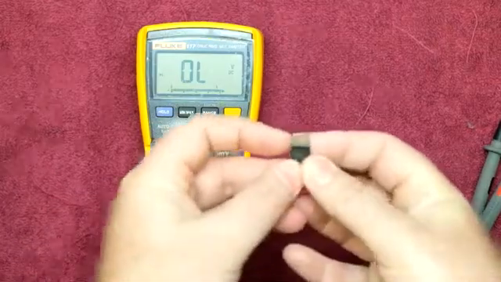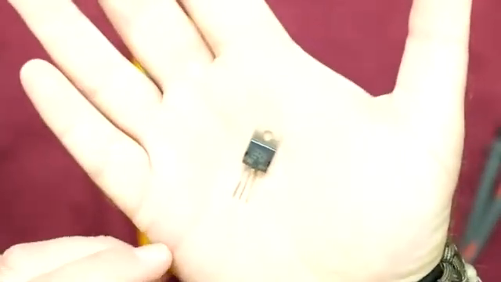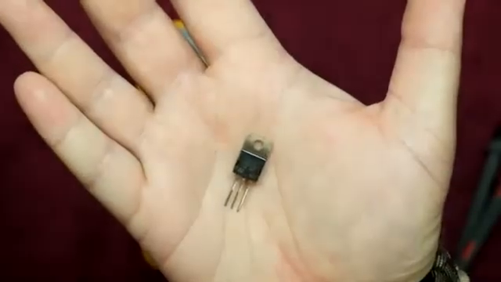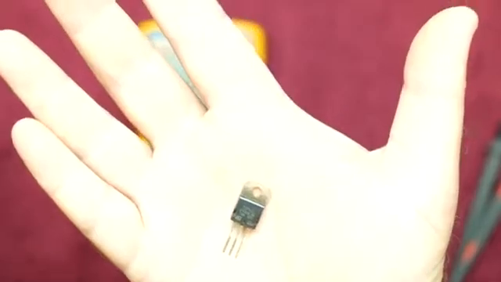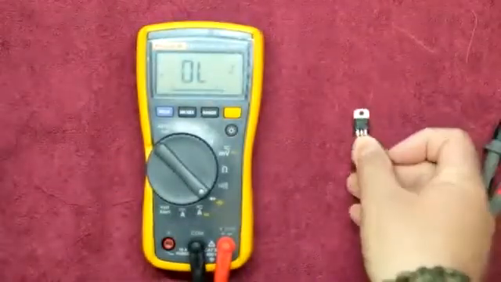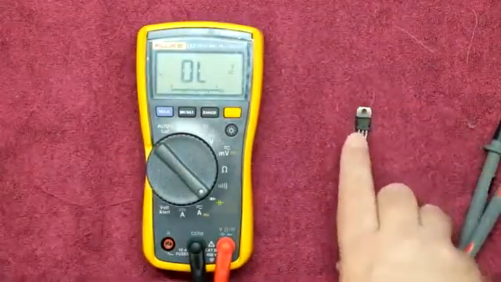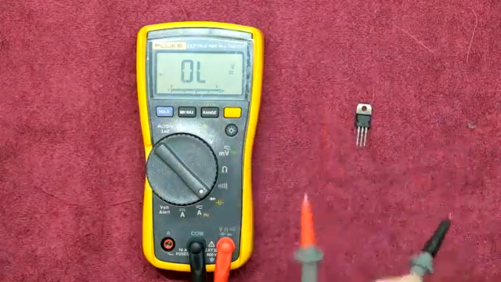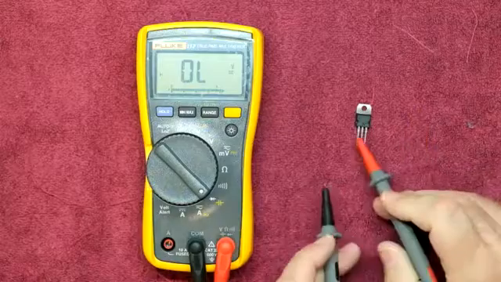This is a TIP41C. You've probably seen these inside your electronics. Basically, this is an NPN transistor. It's made up of the same stuff that is used to make up diodes. So basically it's got 2 diode junctions inside it. So the way to test that, being an NPN transistor, the base, collector, emitter.